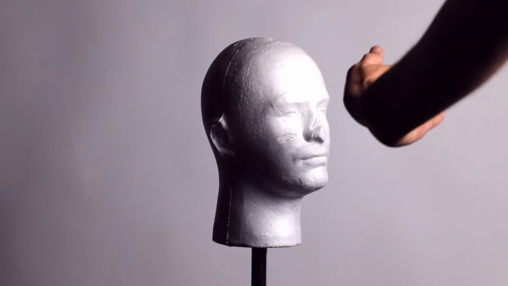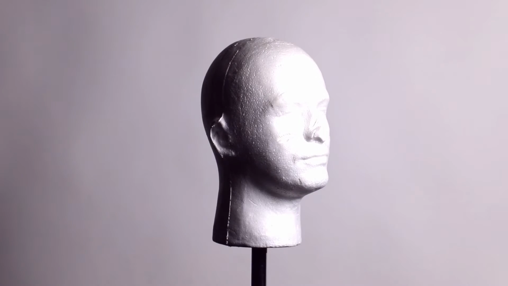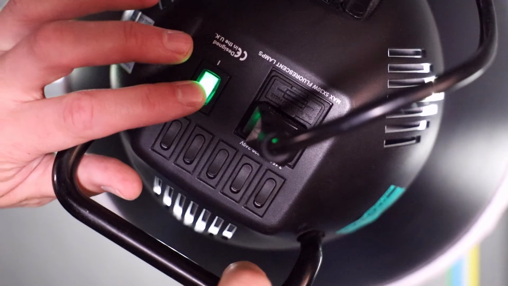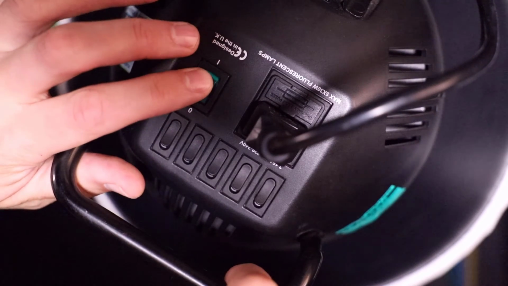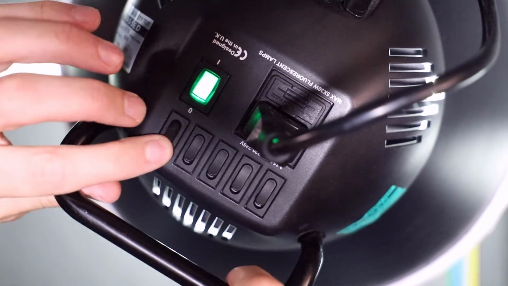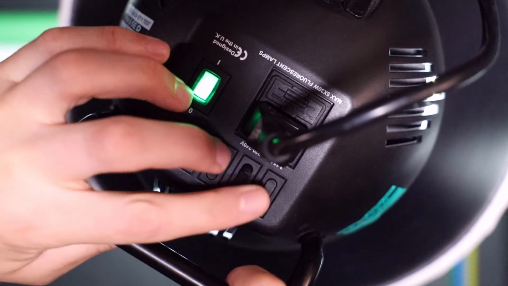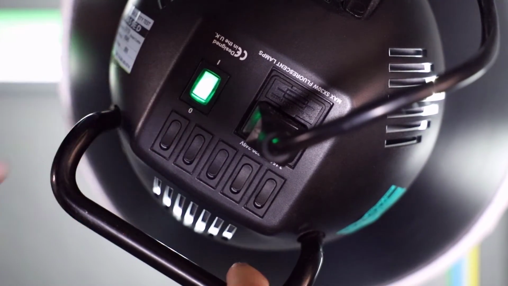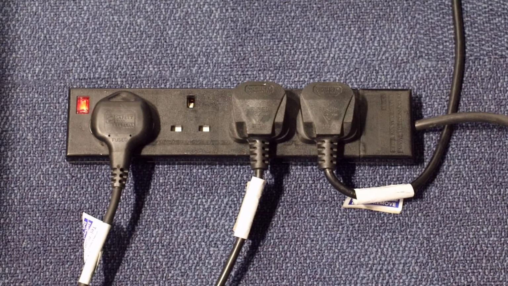In the case of the round fluorescent lights, 5 independent bulbs can be found underneath the diffusion material. On the rear of the unit, each bulb can be turned on or off, allowing you to alter the brightness. The green rocker switch controls the main power. If the unit remains unpowered, it is most likely unplugged or turned off at the wall socket.